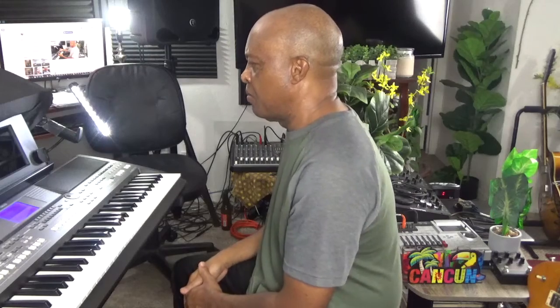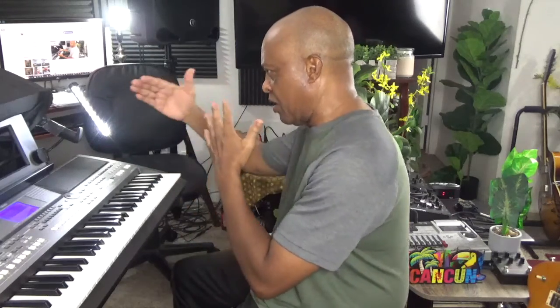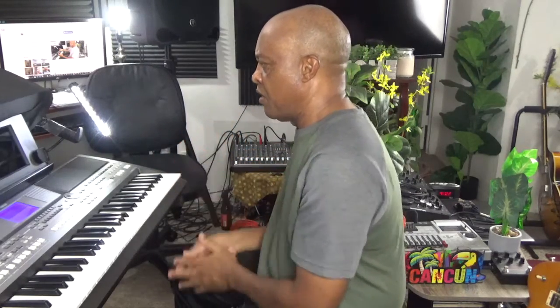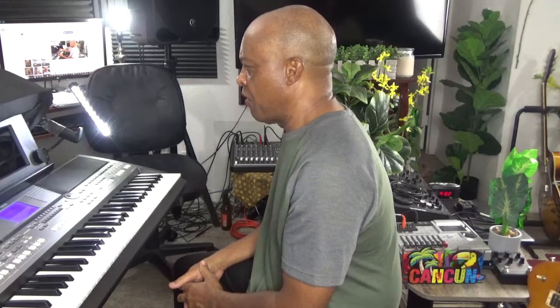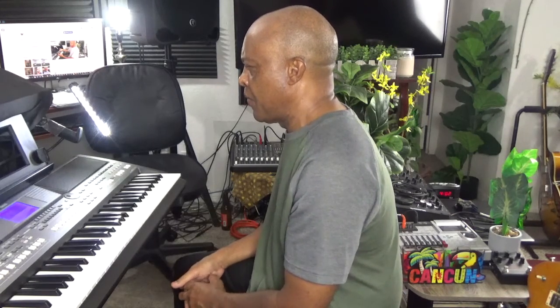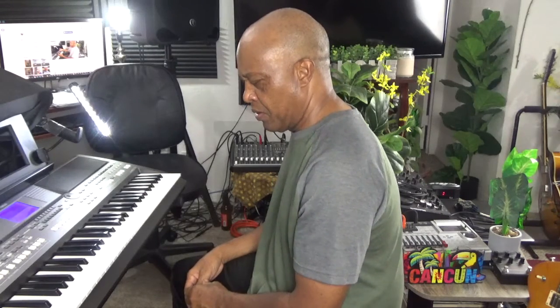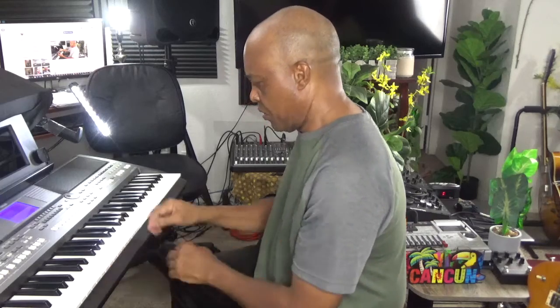Then the next one, I'm still using G dominant 7. The next note is E, that's the fifth of the G dominant 7th, and then back to 1 in the G, back to 1 of the C major 6.